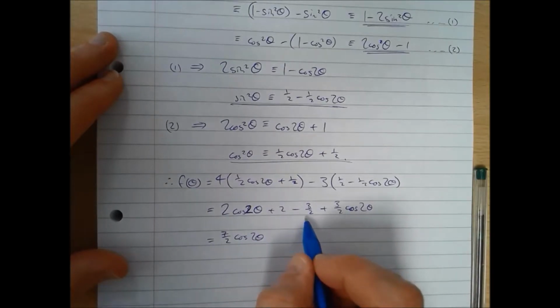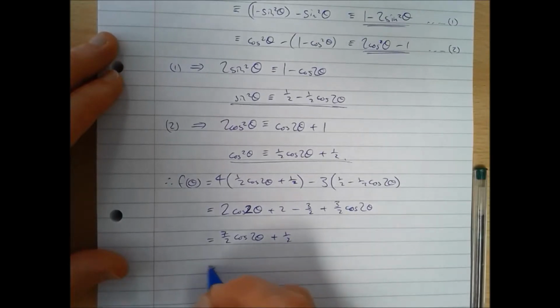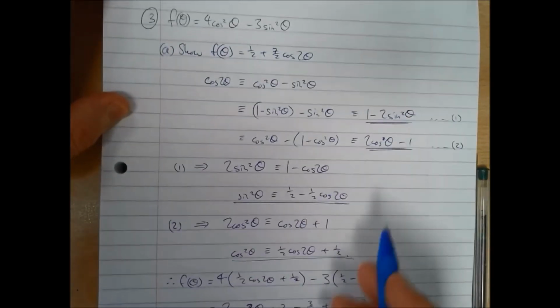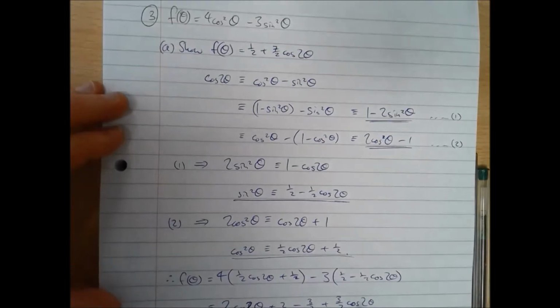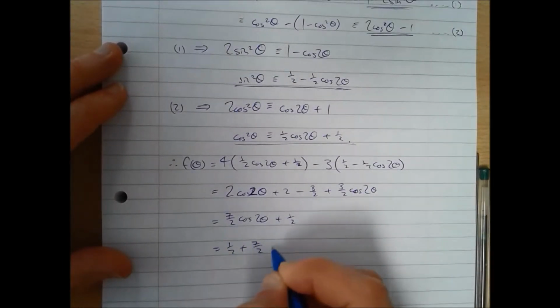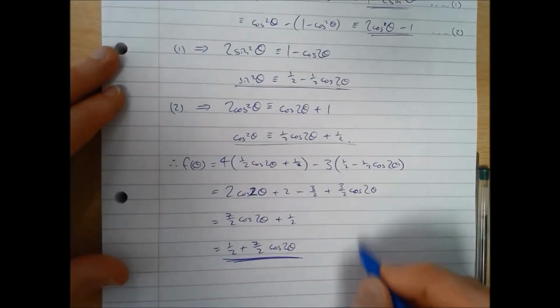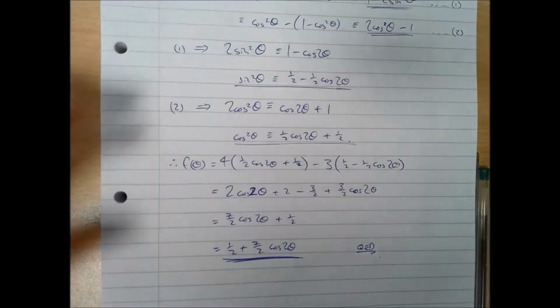Positive 2 minus 3 over 2 is plus a half. Okay, and then just checking the format we're aiming for, a half plus 7 over 2 cos 2 theta. Well, that's basically what we've got. Just to be pedantic about it, I'll flip the order. And there we go, QED.